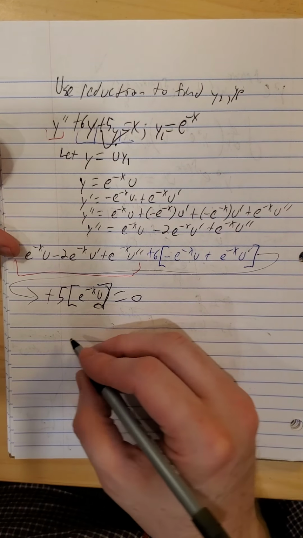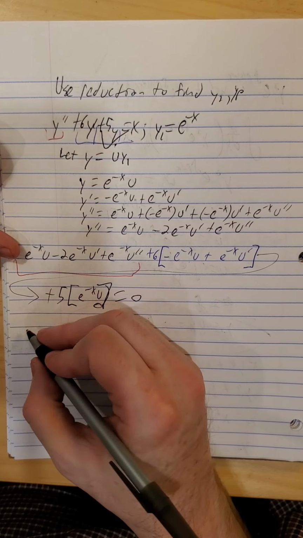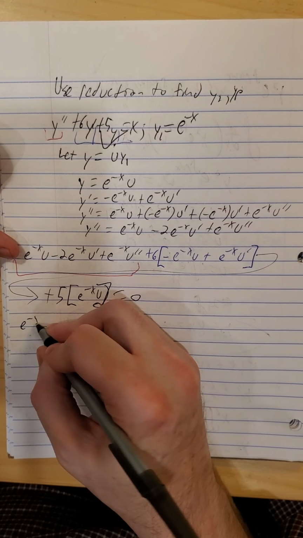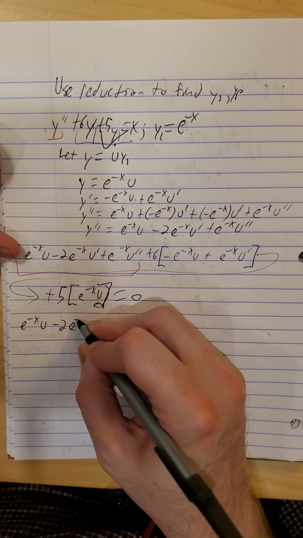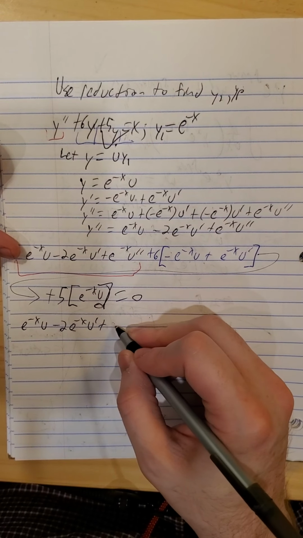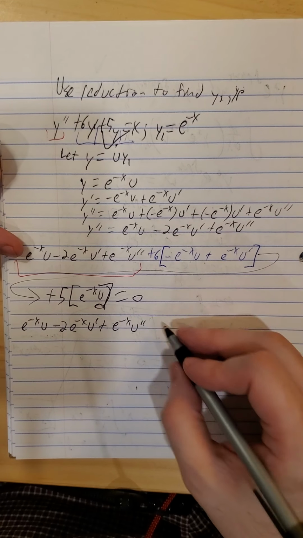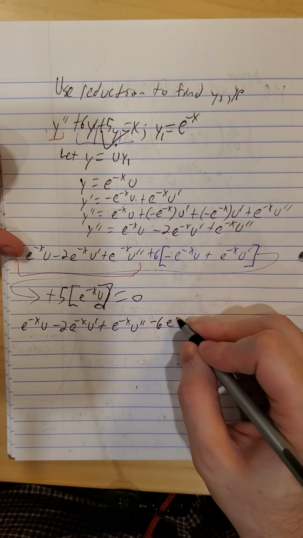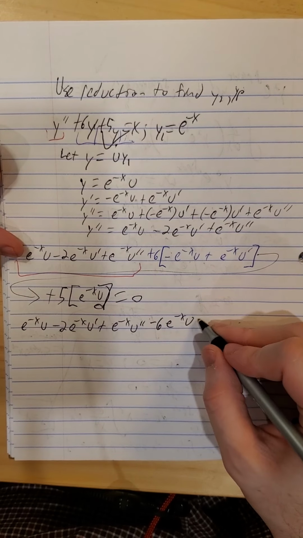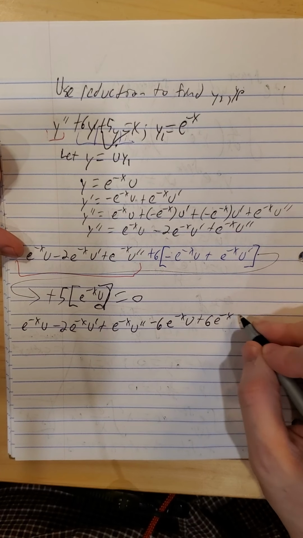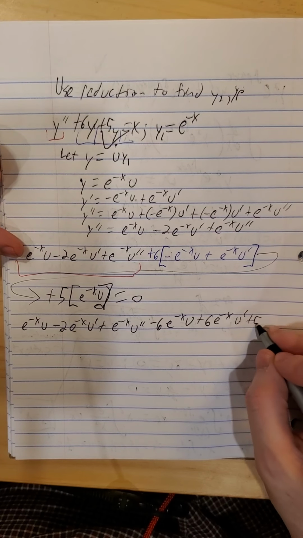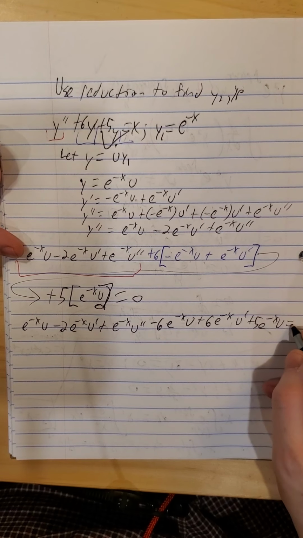So a little bit of distributive property, and then we'll get to some canceling. So e to the minus x u minus 2e to the minus x u prime plus e to the minus x u double prime. Now we'll distribute the 6. Minus 6 e to the minus x u plus 6 e to the minus x u prime plus 5e to the minus x u equals 0.